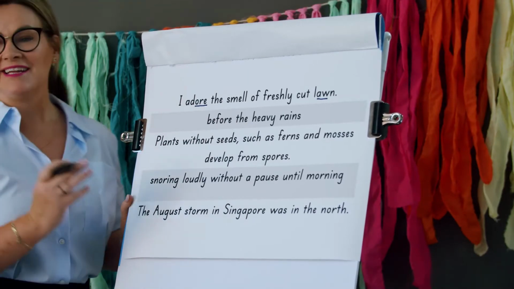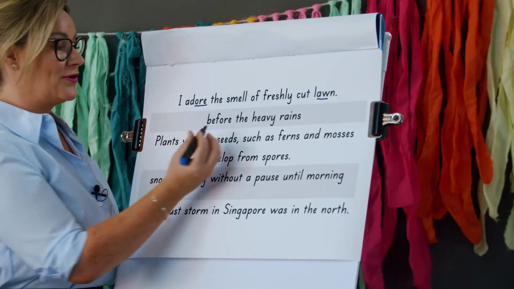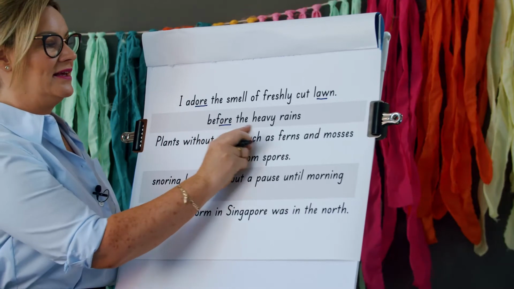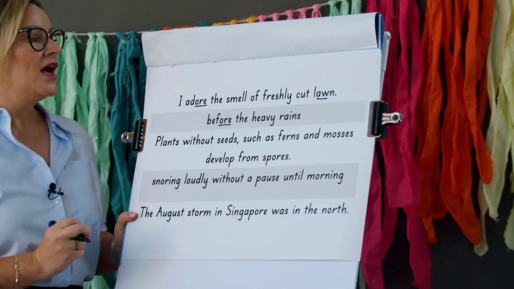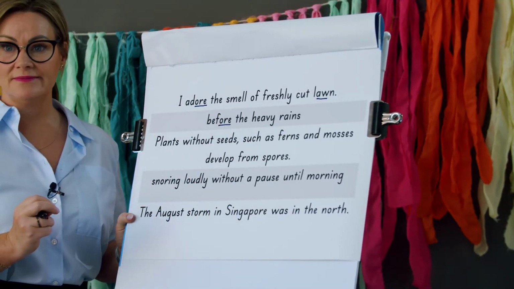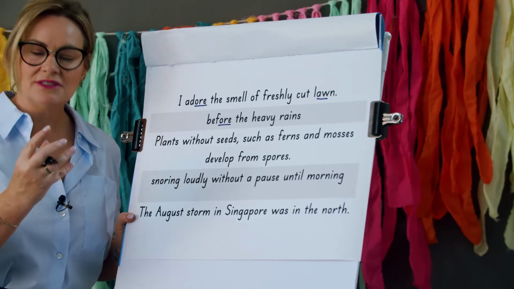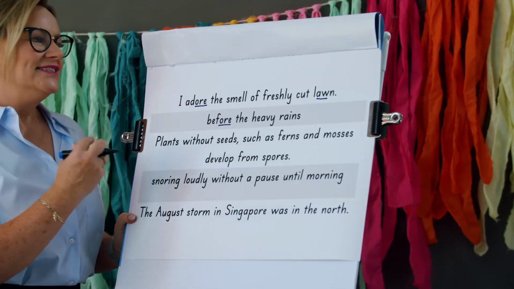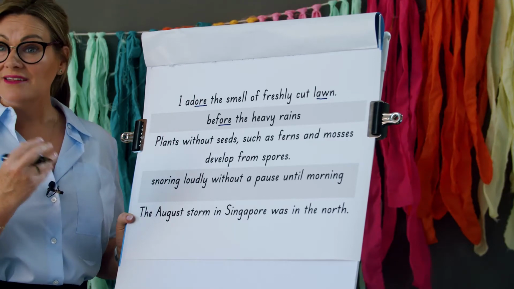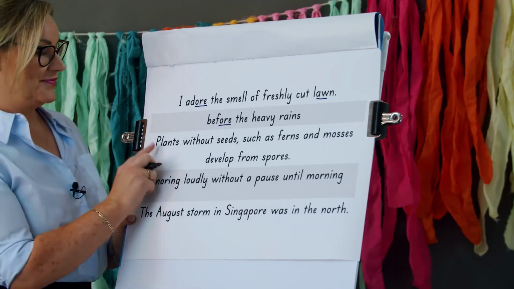Okay, next, identify the or graphemes, O-R-E. Okay, before the heavy rains. What is it? I want more, don't I? It's not really a full sentence there. It's a fragment. Okay.